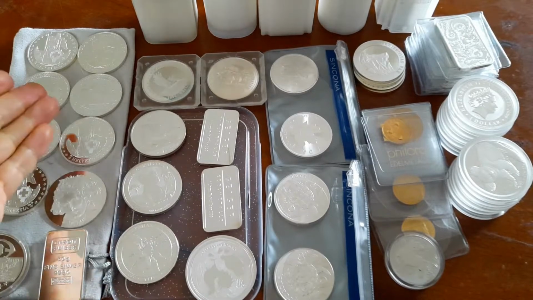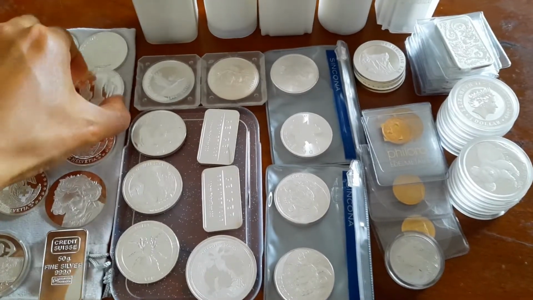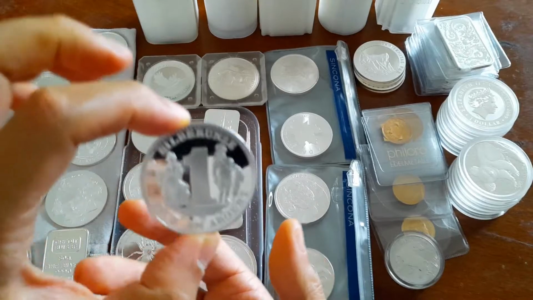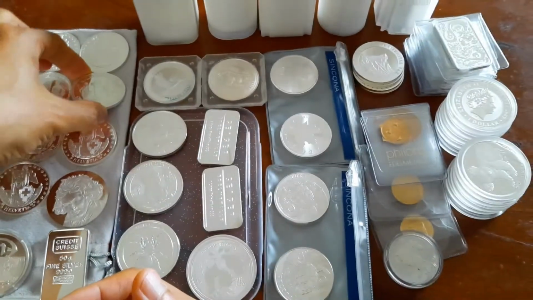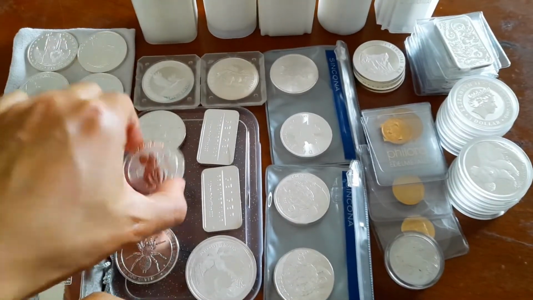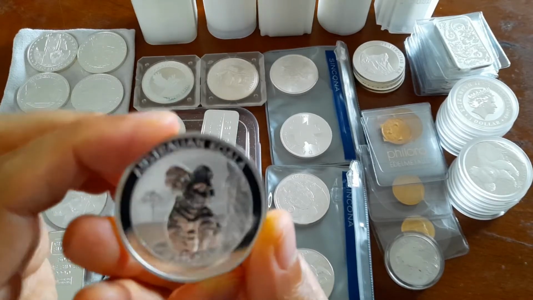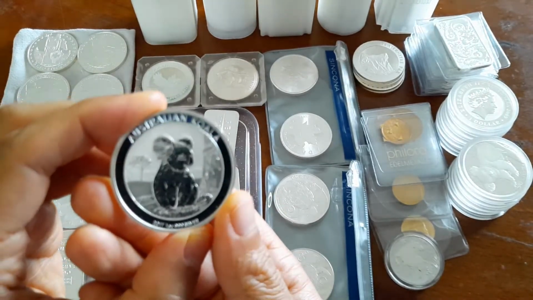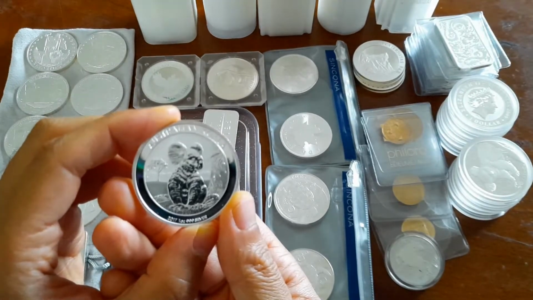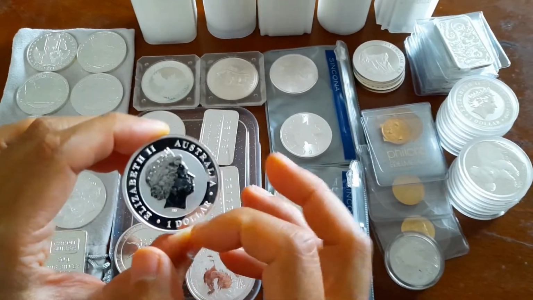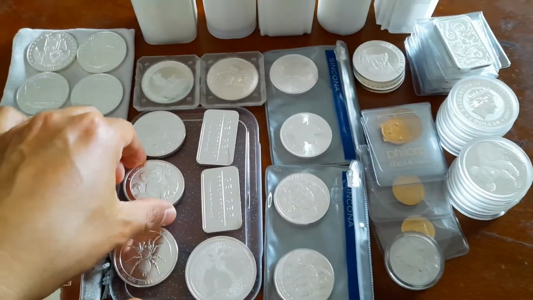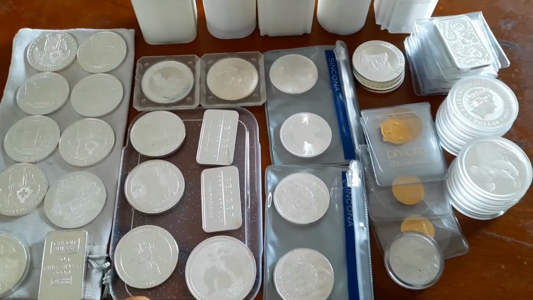These coins have a weight indicator. Typically, if they're rounds, they're indicated that they have 1 ounce, or if they are bullion coins, such as this koala here, you have the indication that it is 1 ounce silver. I don't know if there's focus. Yes, 1 ounce silver, and it has a face value. So now that's out of the way, how much do I have?